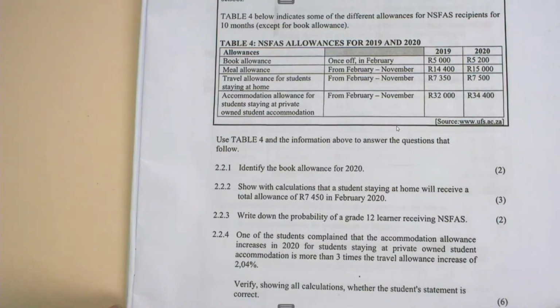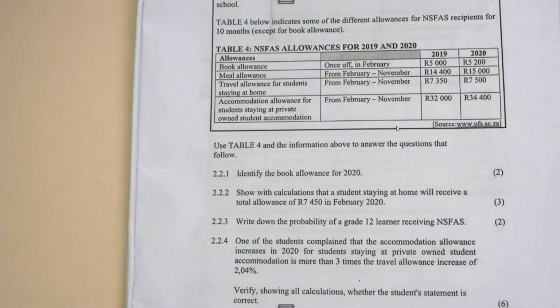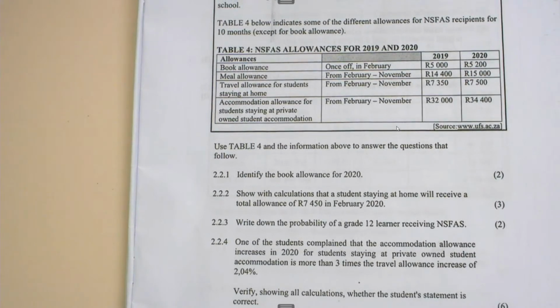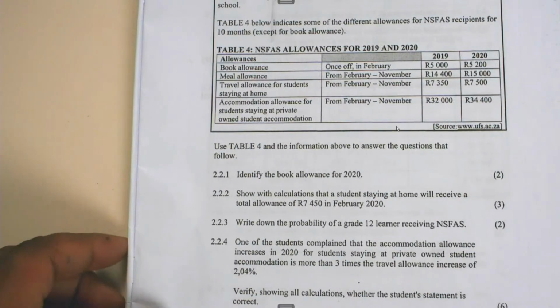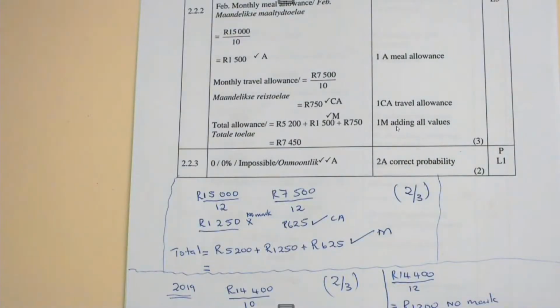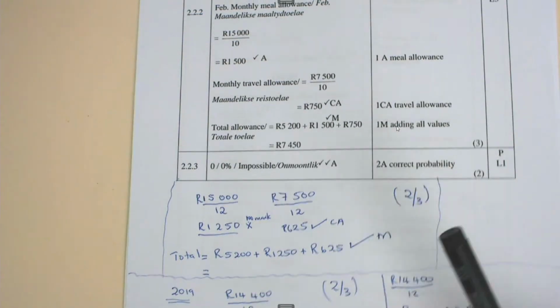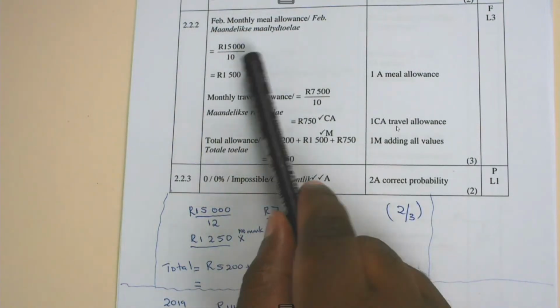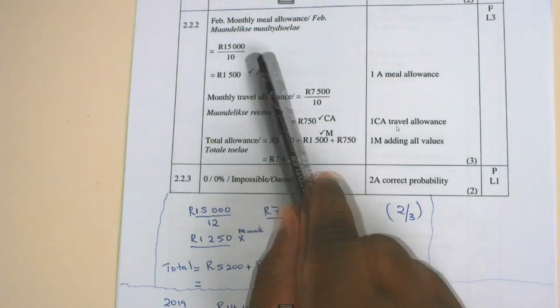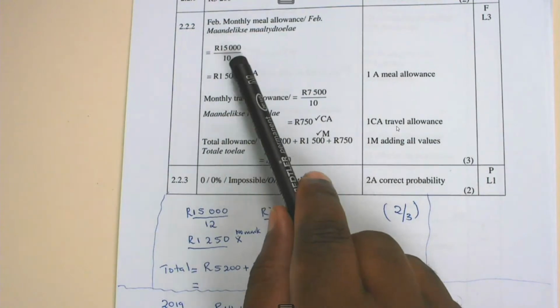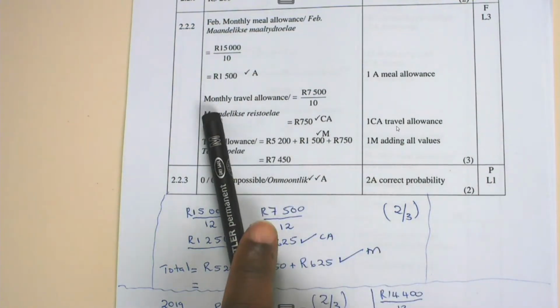2.2.2, colleagues, says show with calculations that a student staying at home will receive a total allowance of 7,450 in February 2020. So the 15,000 in 2020, when you divide 15,000 by 10, you get 1,500.